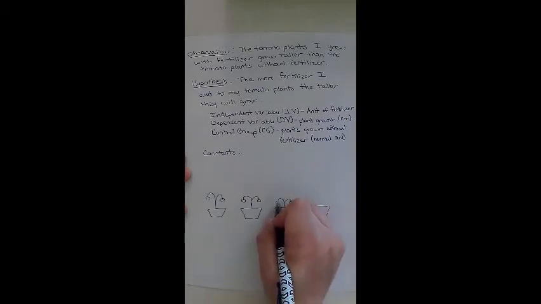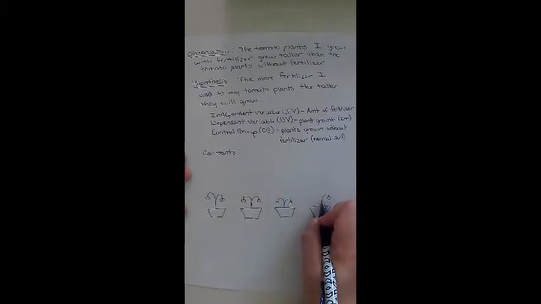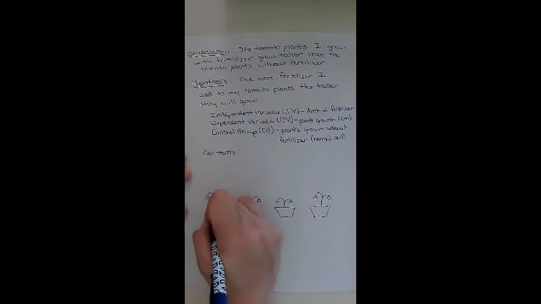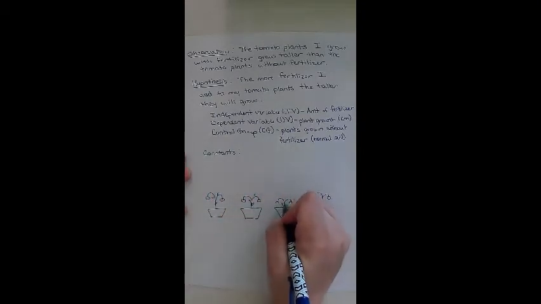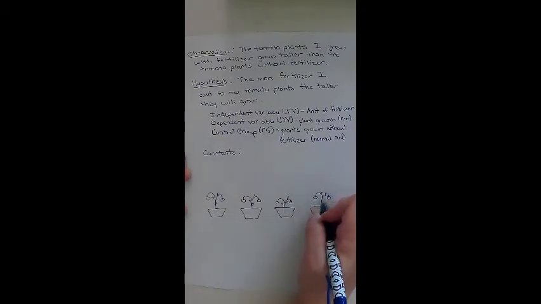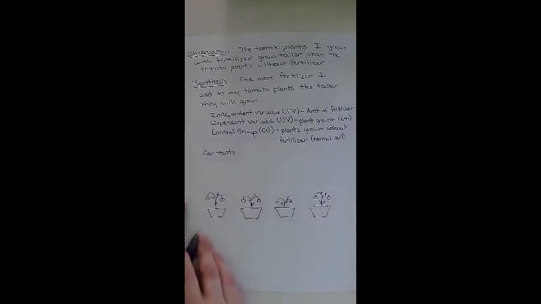Sorry the drawings are so bad, but it'll serve its purpose for now. Gotta give it some leaves. They've got to go through photosynthesis.